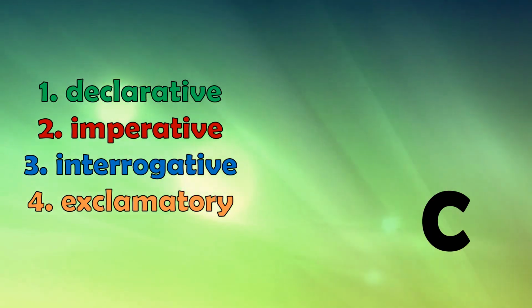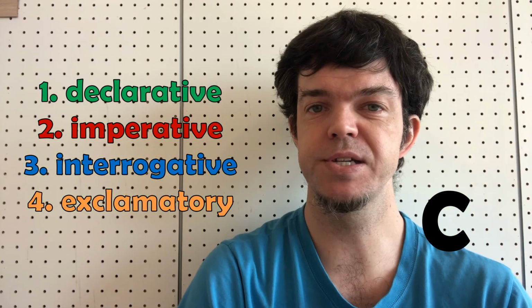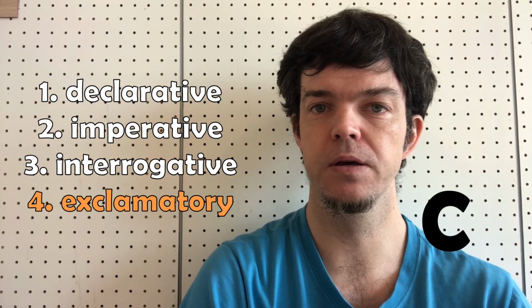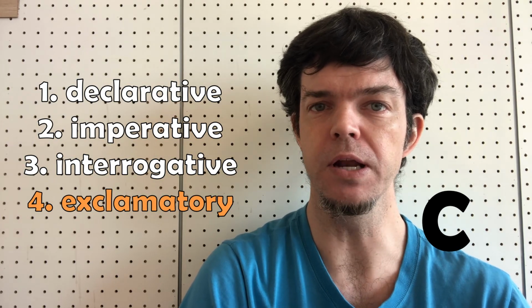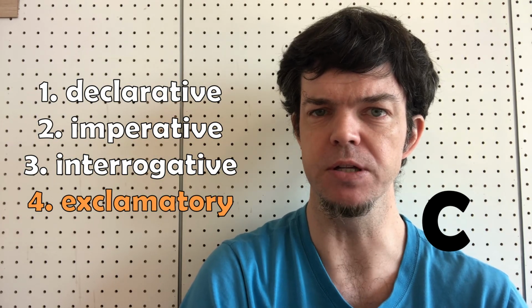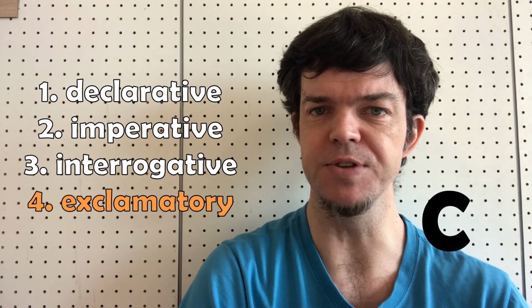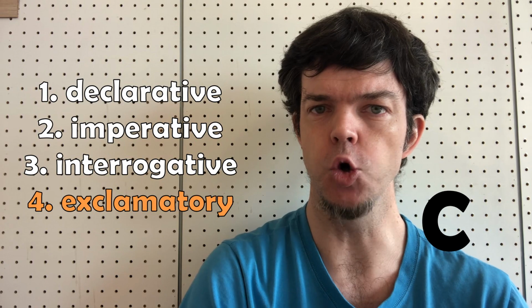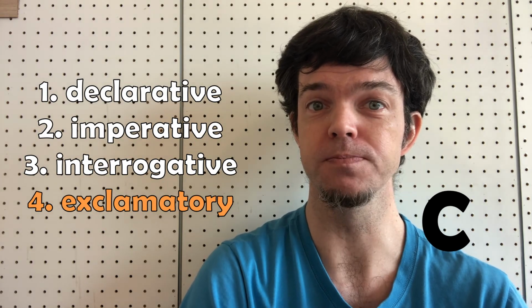C. Wow, the cow is coming home. C is 4, exclamatory. The word wow in itself is an exclamation, so that gives it away. But the whole intonation of this sentence is a little higher, showing excitement. Wow, the cow is coming home.